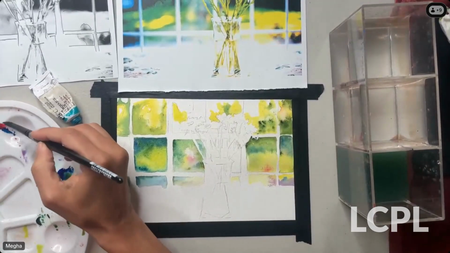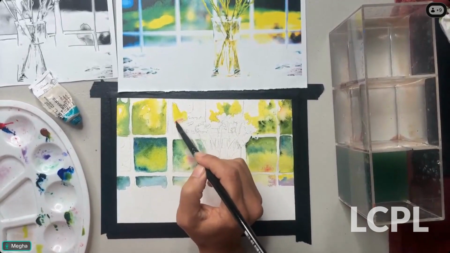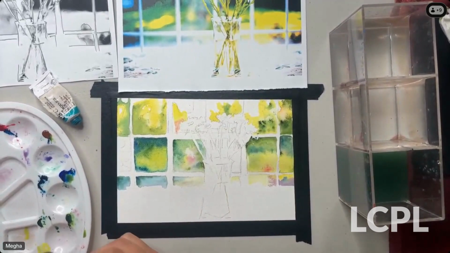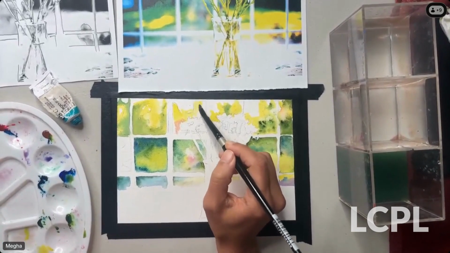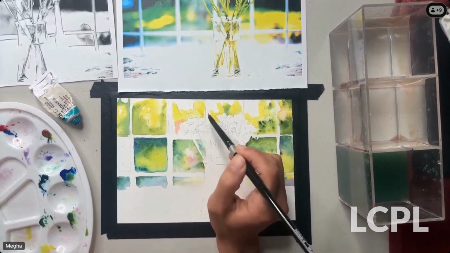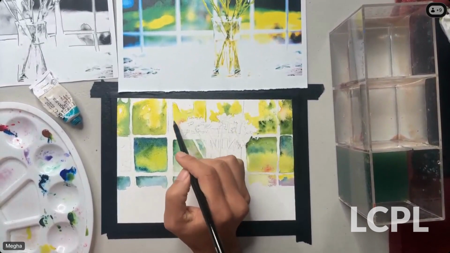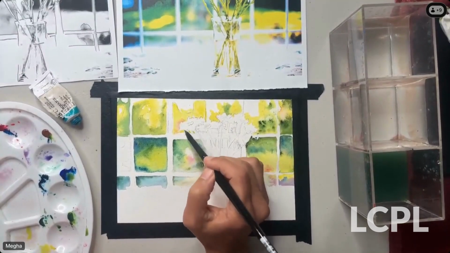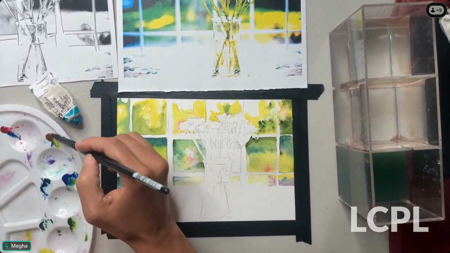You can even add a bit of a tinge of red here. A bit of green.